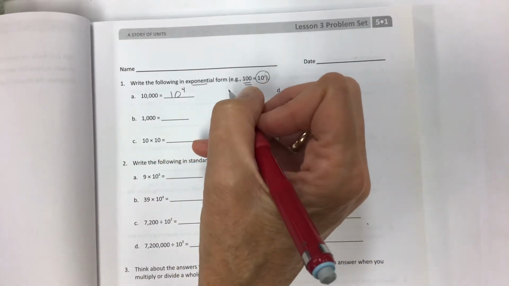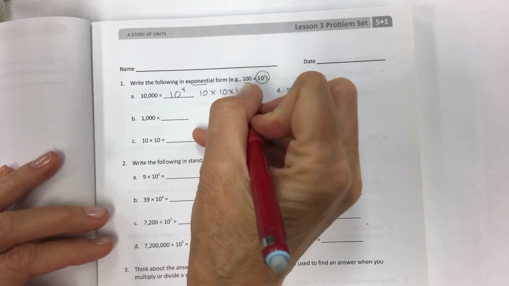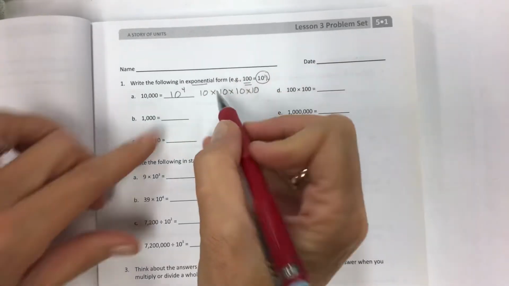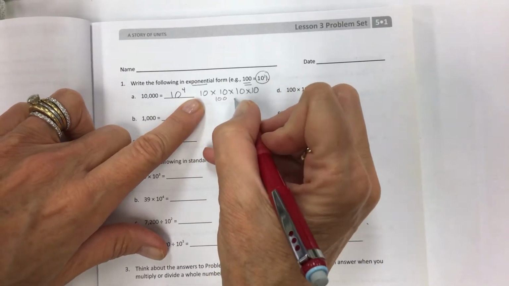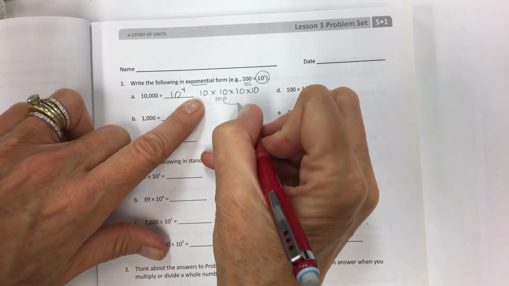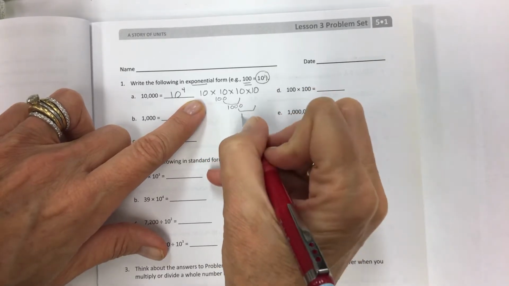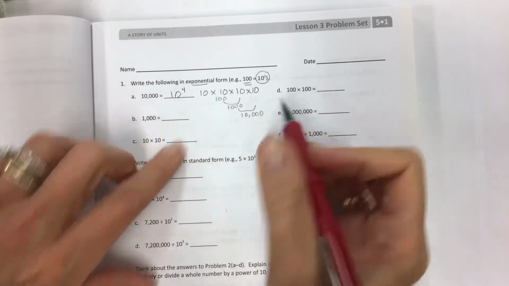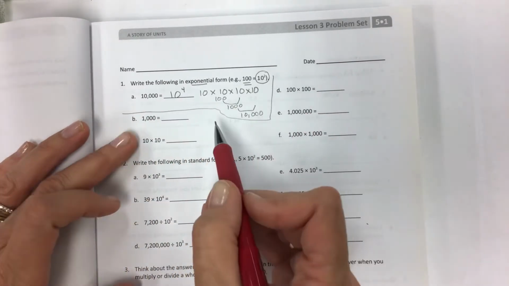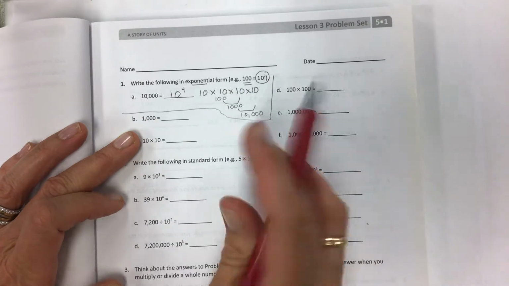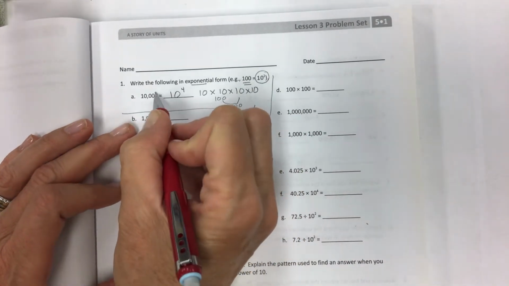If you wanted to prove it, and you did 10 times 10 times 10 times 10, 10 times 10 is 100, 100 times 10 is 1,000, and 1,000 times 10 is 10,000. So you can prove it if you want to, but we don't really want to take up all that time and space, but just know that you can definitely do that. For B, how many zeros are there?